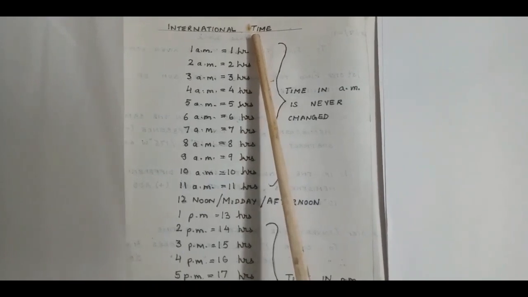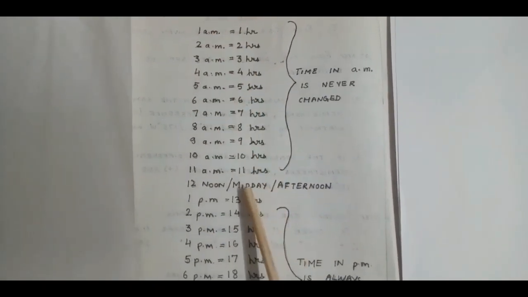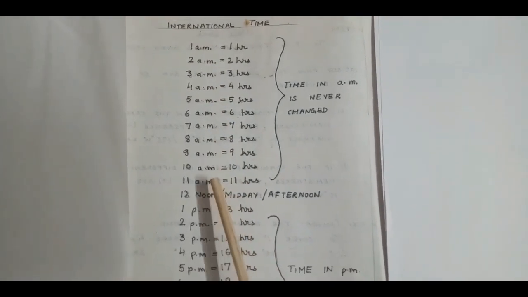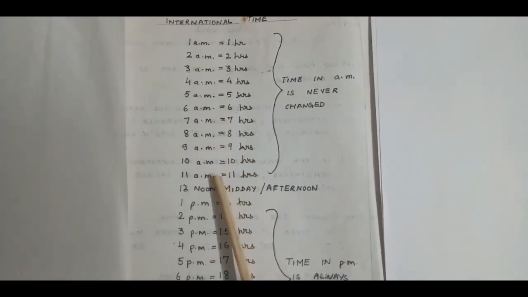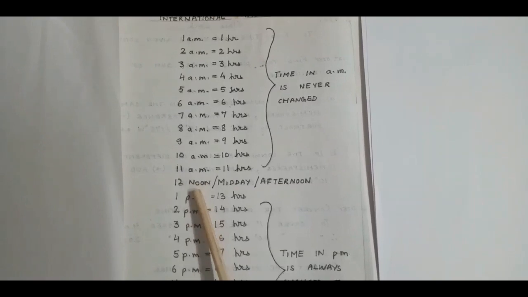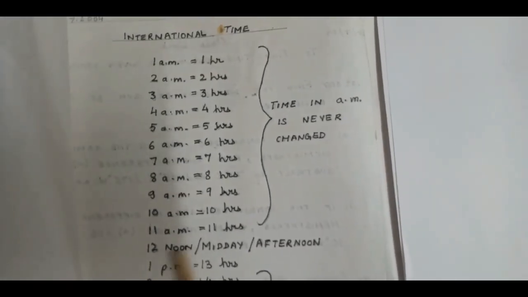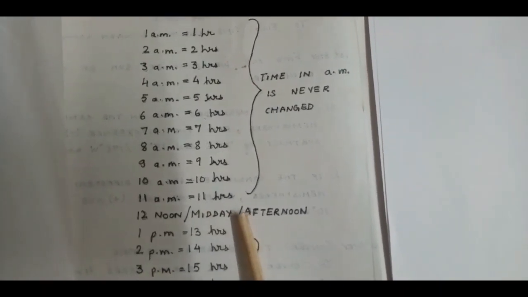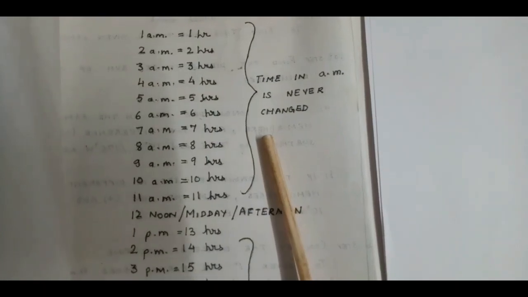Now, children, the first thing we need to understand is the international time. In the morning till noon, all the time is with the reference of AM. 1 a.m., 2 a.m., and so on till 11 a.m., and then after that it comes noon, which means that we have crossed 12 hours and we have reached noon. Half day is over. Time in AM is never changed.